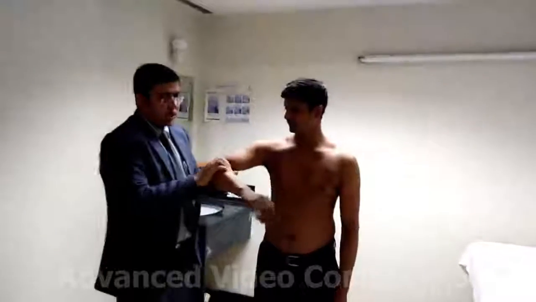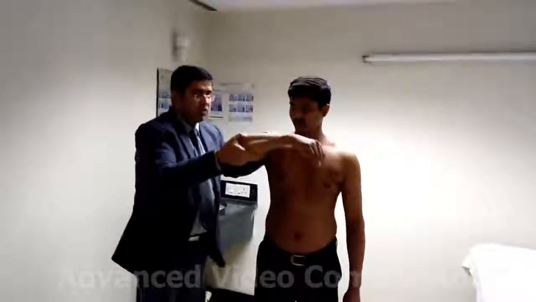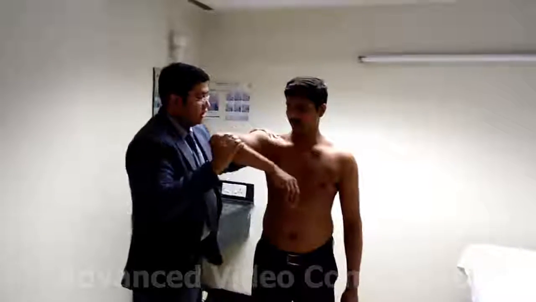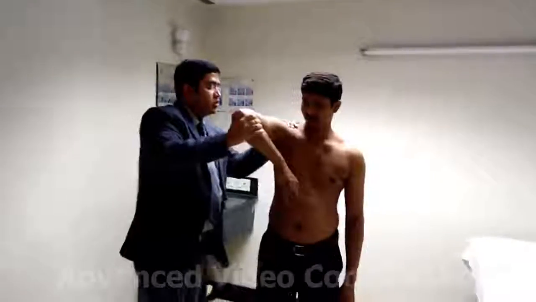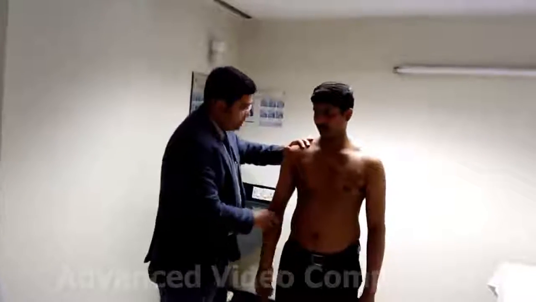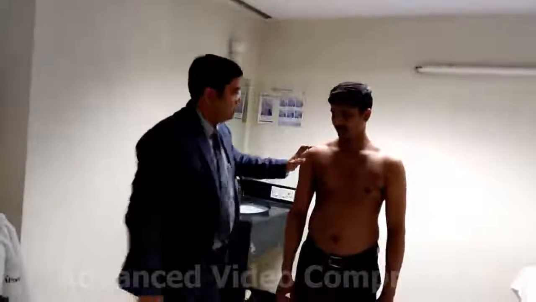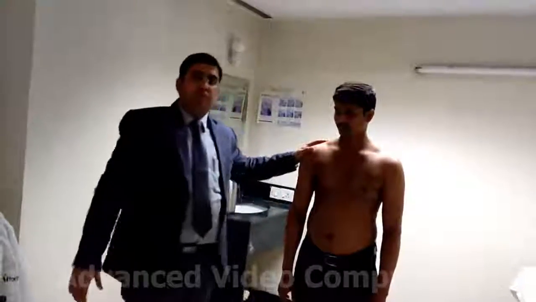Now this is the Hawkins test. Abducting and flexing the arm to 90 degrees. Then I am forcefully rotating it and pressing the head of humerus to the subacromial structures. There is no pain. This shows the test is negative. This is called Hawkins sign. Now this is the test for impingement syndrome.